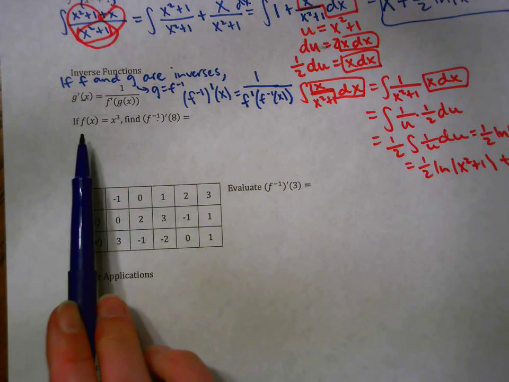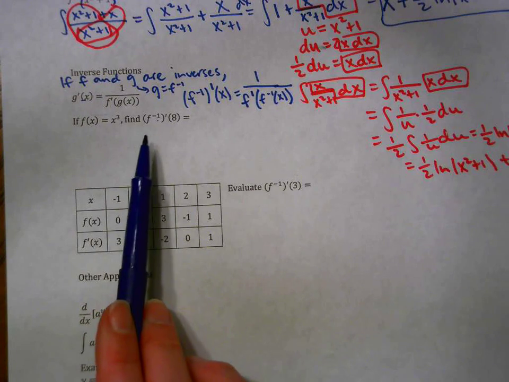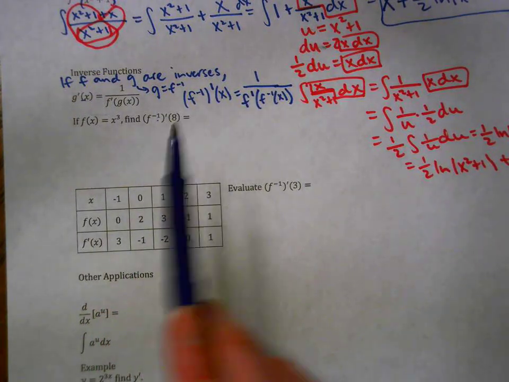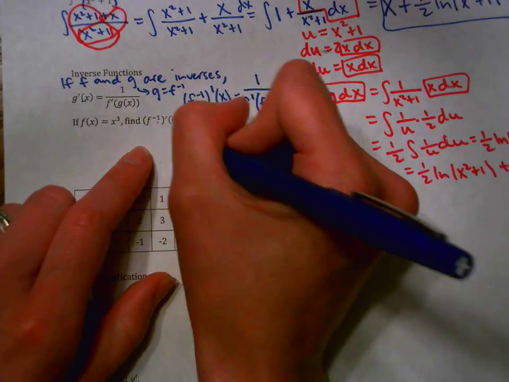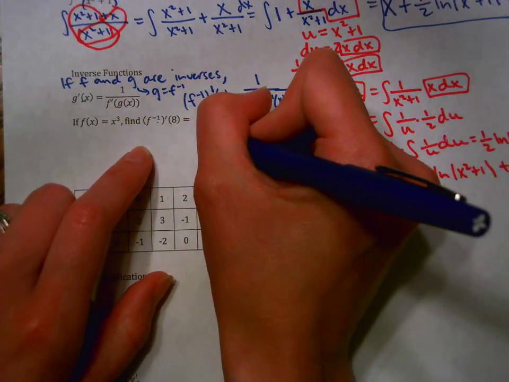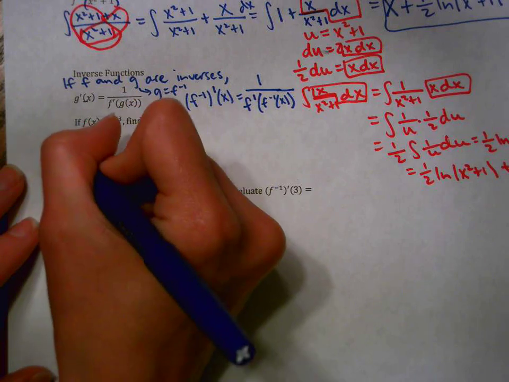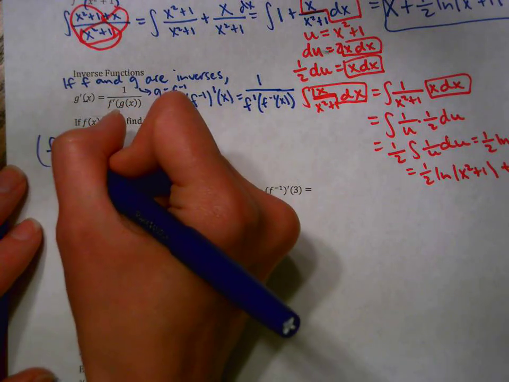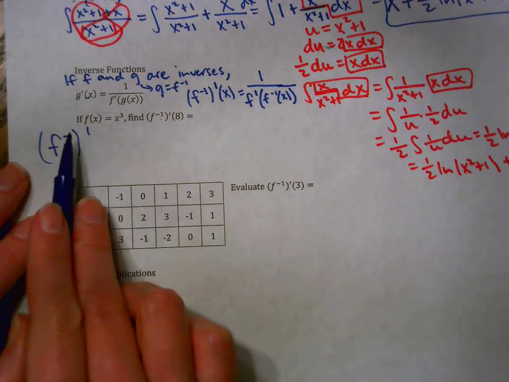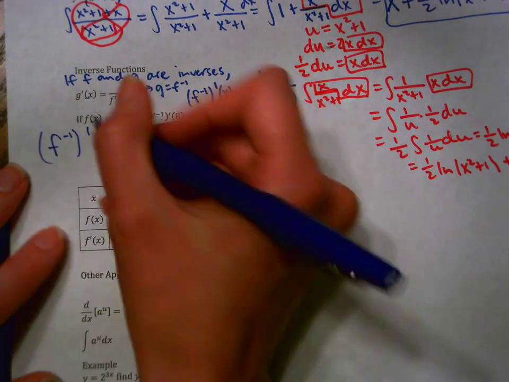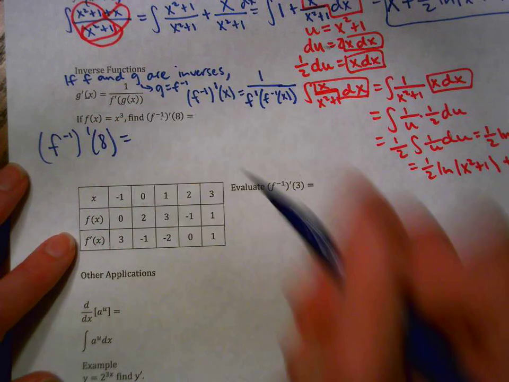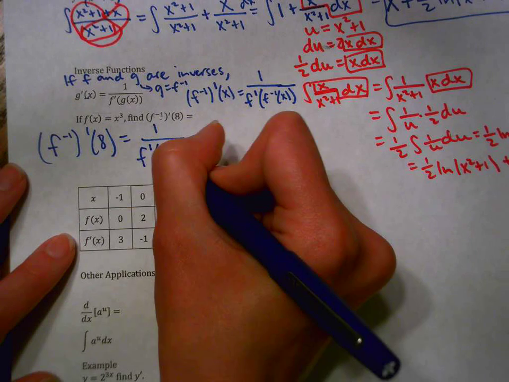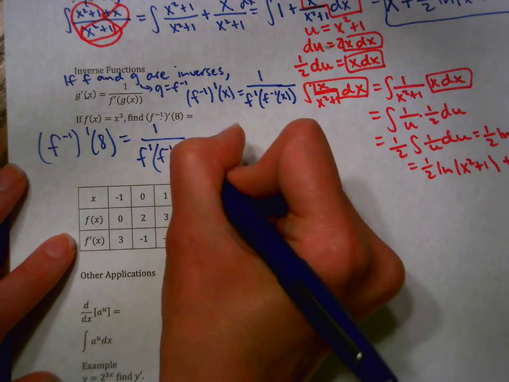So here's a problem. It says f of x is x cubed. Find f negative 1 prime of 8. So let's use this setup. Actually, no, I'll go in order. F negative 1 prime, so the derivative of the inverse, that's when you use this formula. If you're finding the derivative of an inverse function at 8, it will equal 1 over the original prime of the inverse value at 8.